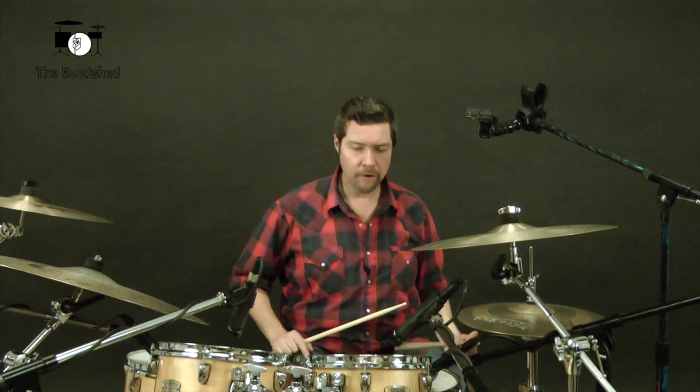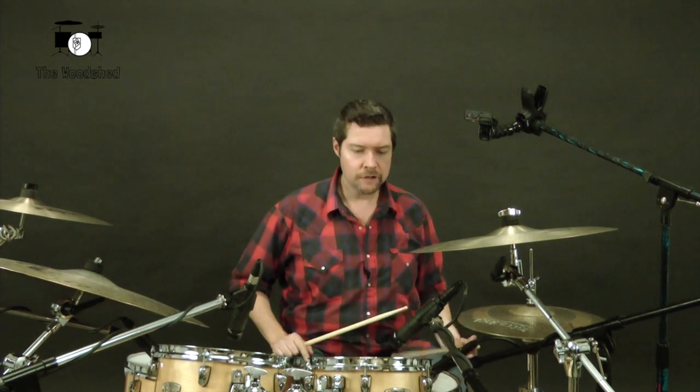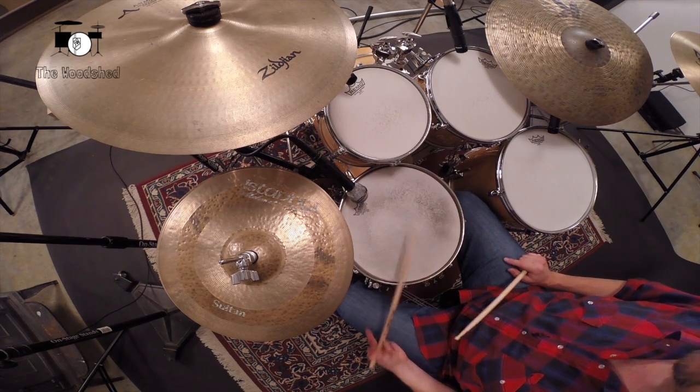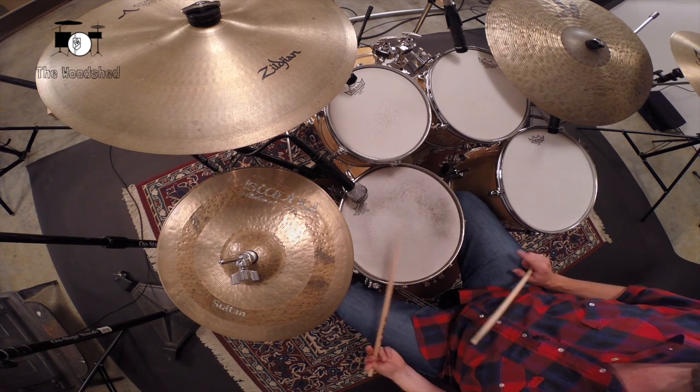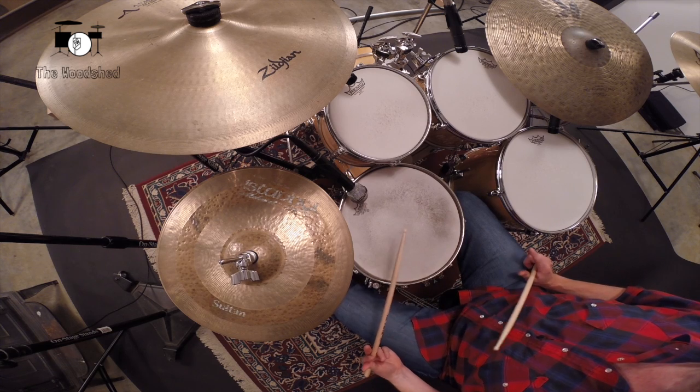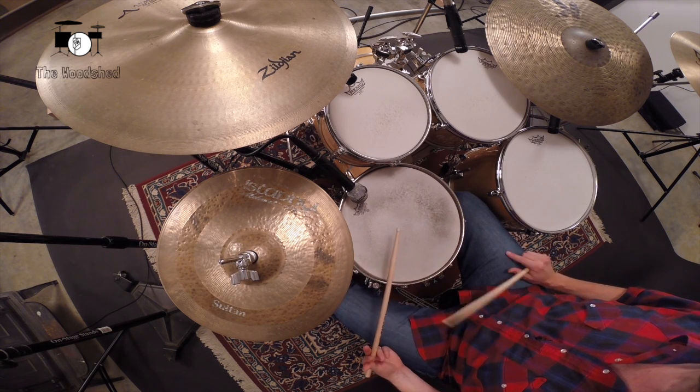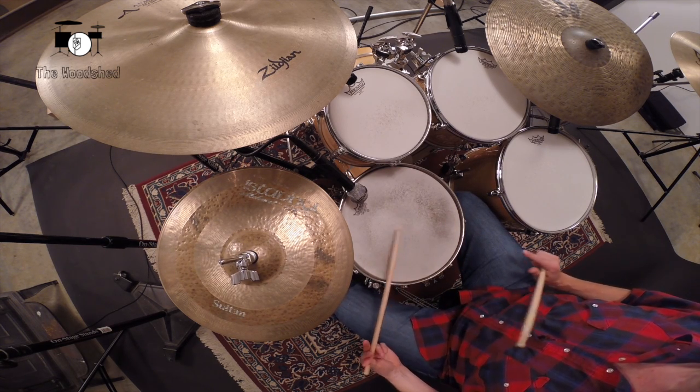1, 2, 3, 4. 1, 2, 3. Ghost notes. 1, 2, and 3, and 4, and 1, 2, and 3, and 4, and 1, 2, and 3, and 4, and 1. Like that.